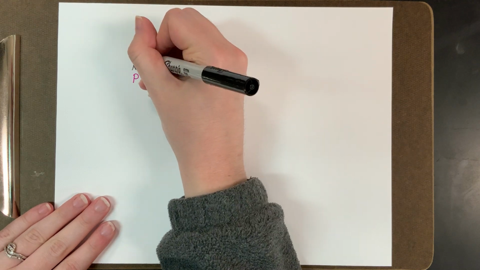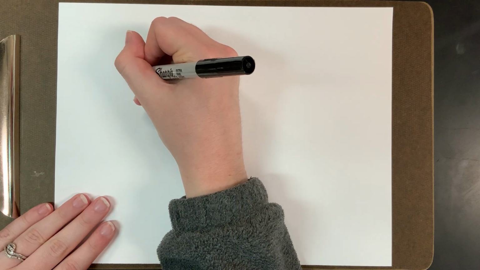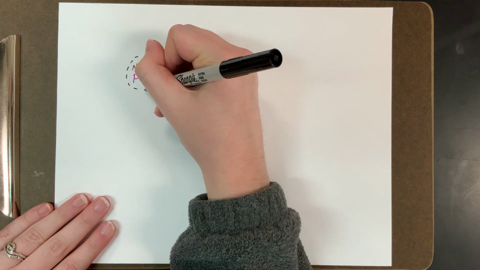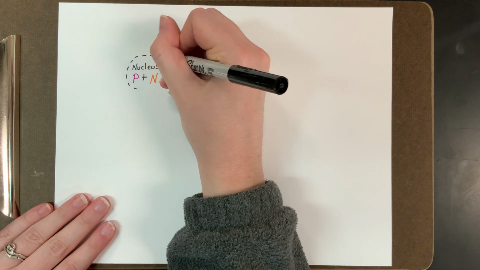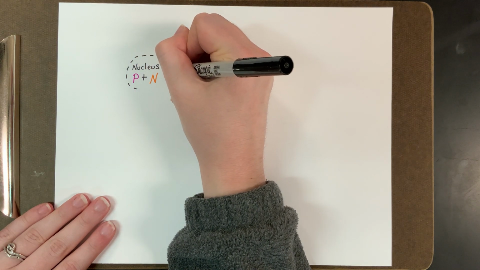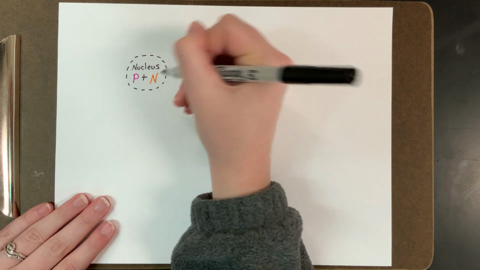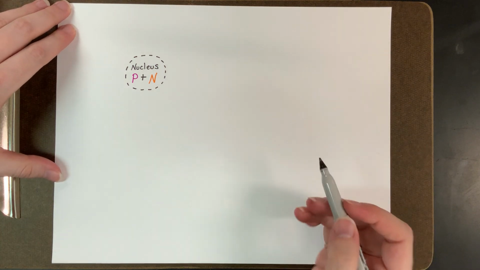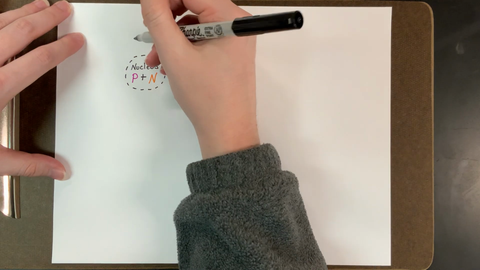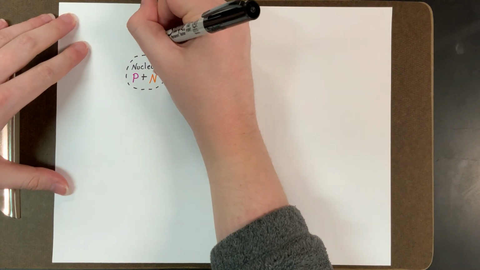And the nucleus is extremely tiny and very separated from the energy levels. So I'm doing a dotted line so that we don't confuse our nucleus for our energy levels. And so energy levels are going to hold the electrons, and each ring, each energy level, can hold a certain amount. So we're gonna draw this.